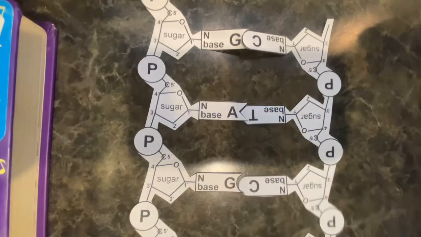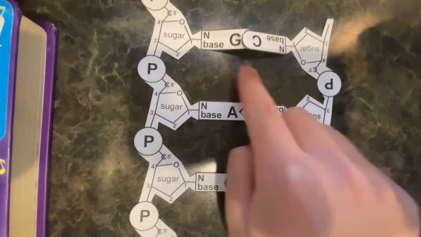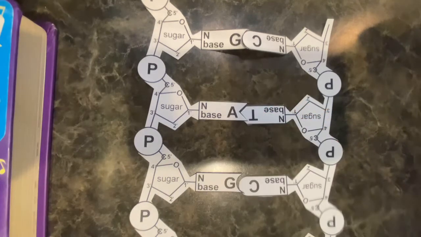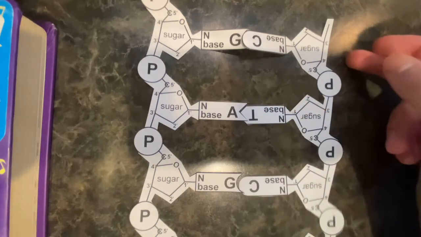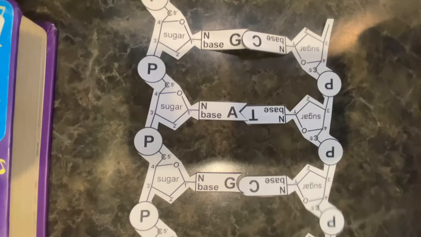The nitrogenous bases are paired together with hydrogen bonds, adenine and thymine having 2 hydrogen bonds, and cytosine and guanine having 3 hydrogen bonds. Phosphodiester bonds are also present within the DNA structure, which are bonds that are present between DNA nucleotides, forming the sugar-phosphate backbone.